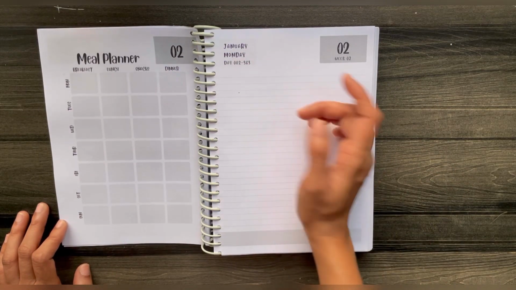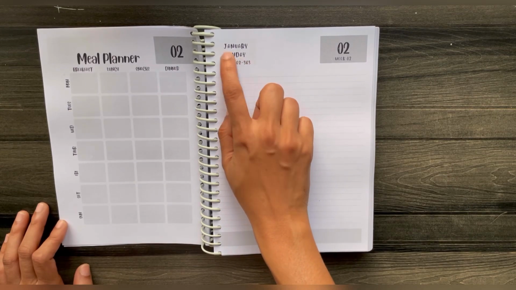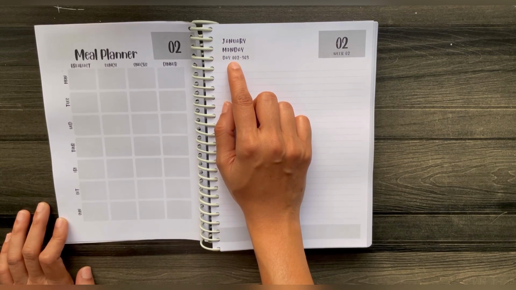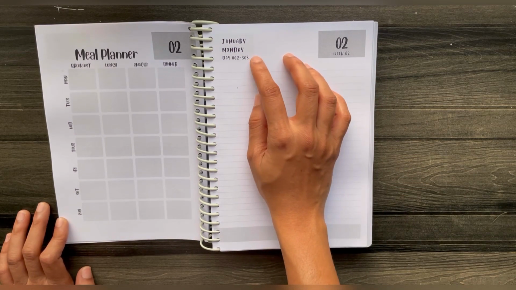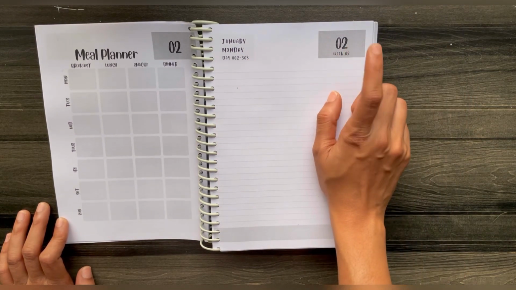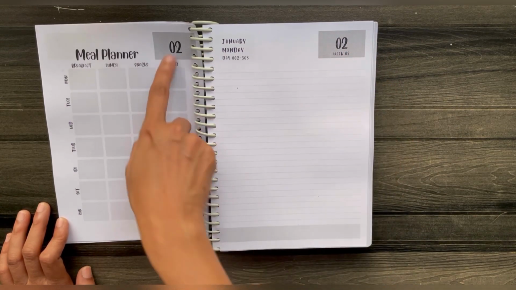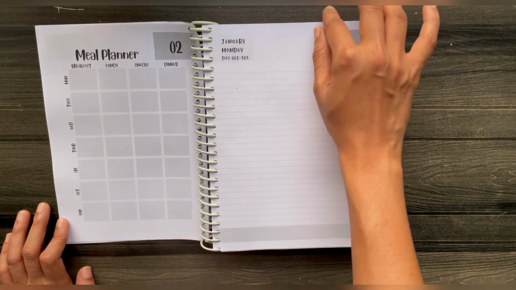I have one page dedicated for each day of the month. First I have the month name, then I have the day name, and then I have the number of days left and the number of days that have passed in the year. And then I have the date and then I have the week number on the right side corner of each page.